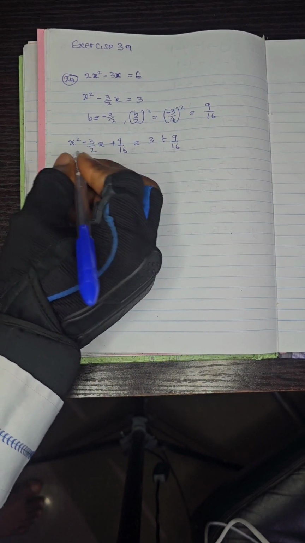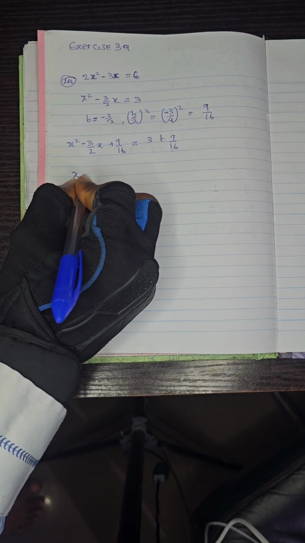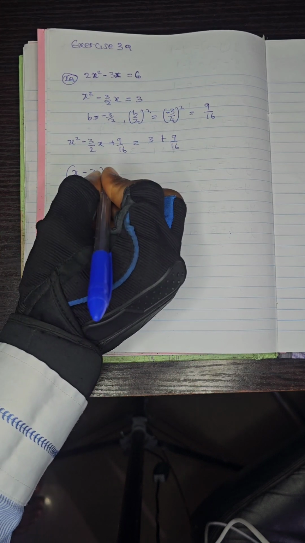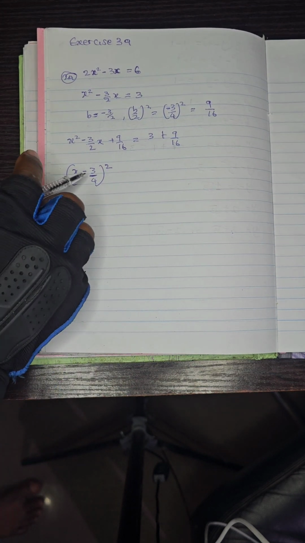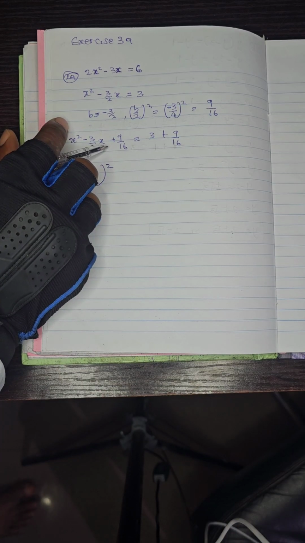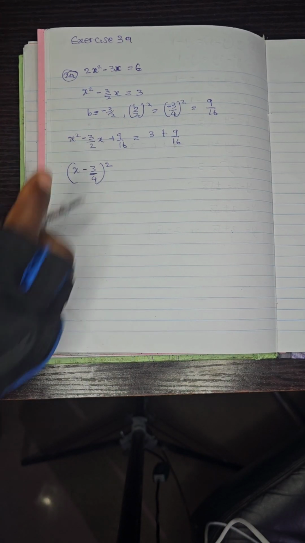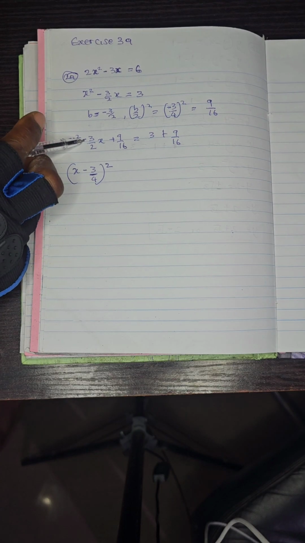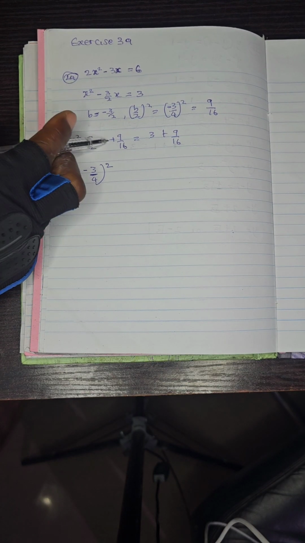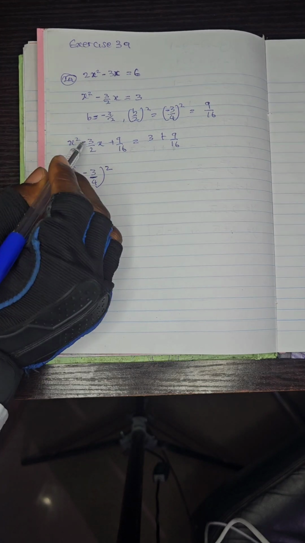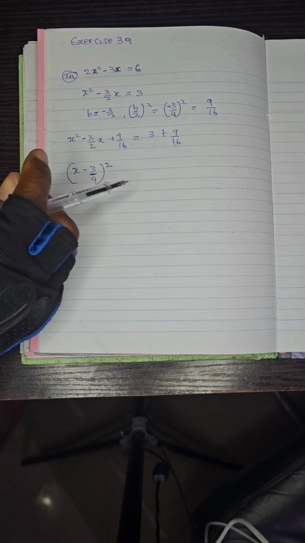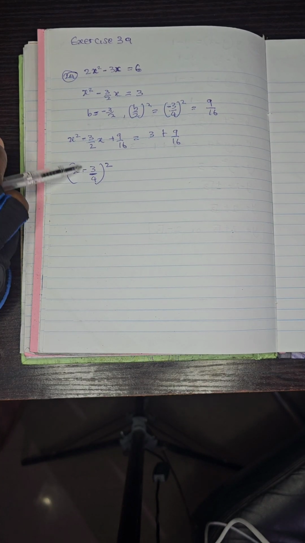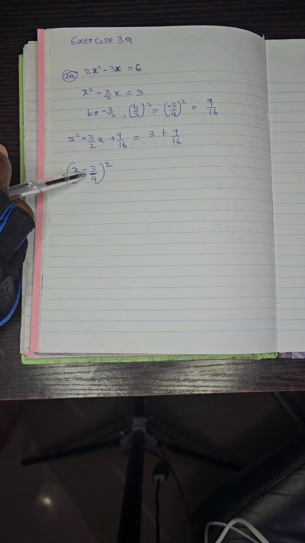When you solve this using the factorization method, you have something like x minus 3 over 4 all squared. Let me give you a little hint. Whenever you do the completing the square method, after you have added the term, just know that this x squared will just be x. Whatever sign you have here is what you will have here too. If you have plus here, you have plus here. If you have minus here, you have minus here. I'll show you the other ones we've done to prove it.